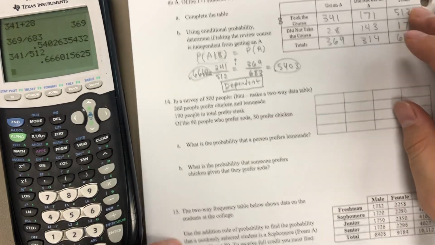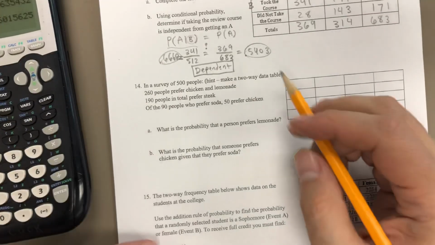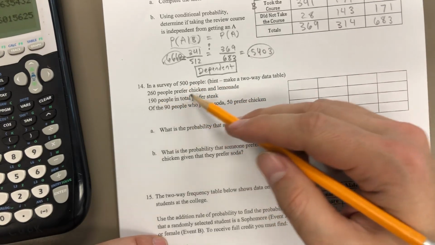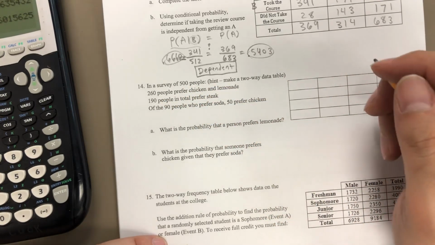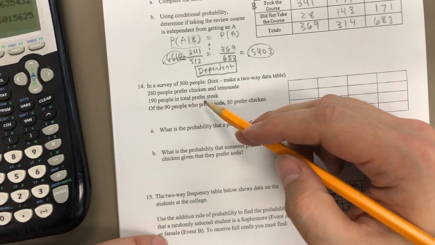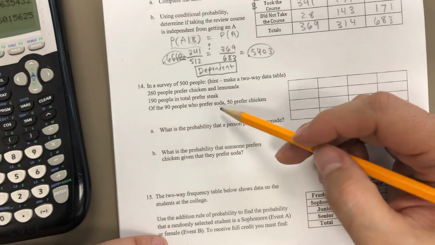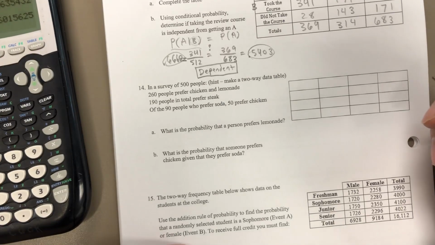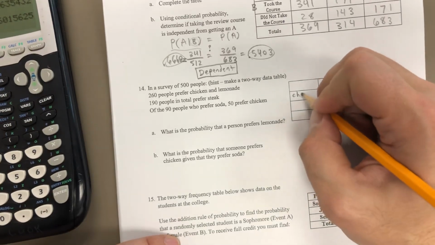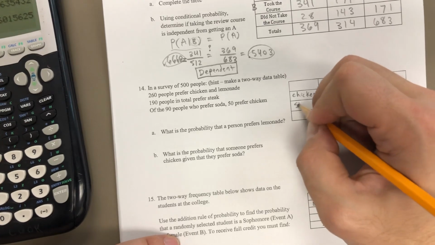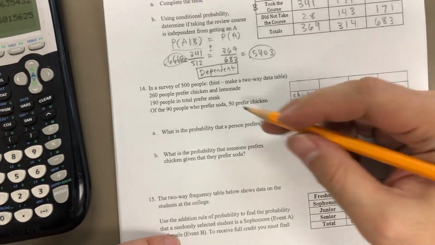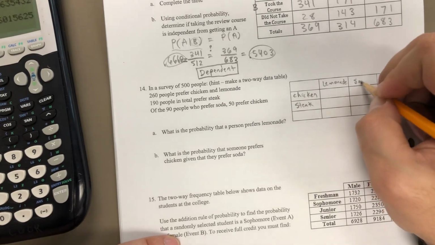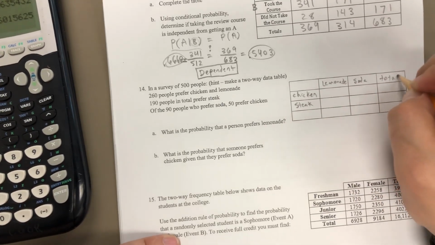All right, next, we're going to put together a table using the information in a survey of 500 people. 260 people prefer chicken and lemonade, and then 190 people prefer steak. Of the 90 people who prefer soda, 50 prefer chicken. So this is going to be chicken and steak for the meats, and then the two drinks are lemonade and soda. And don't forget about your totals as well.